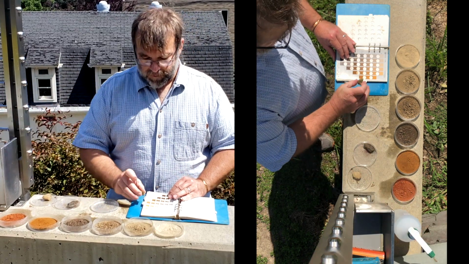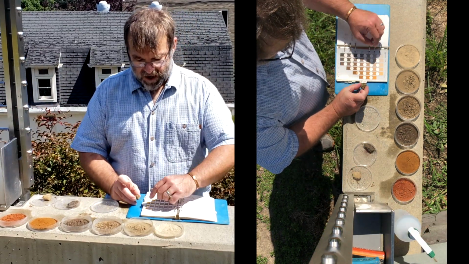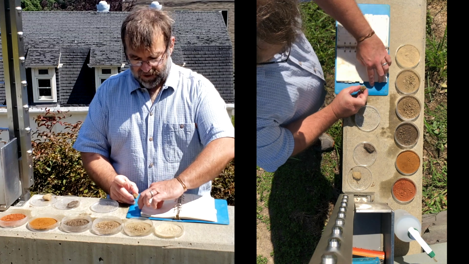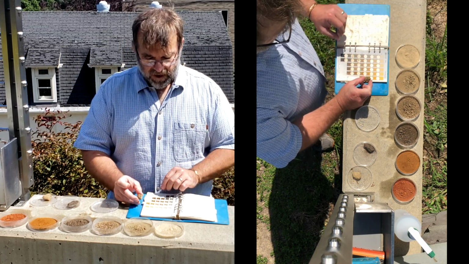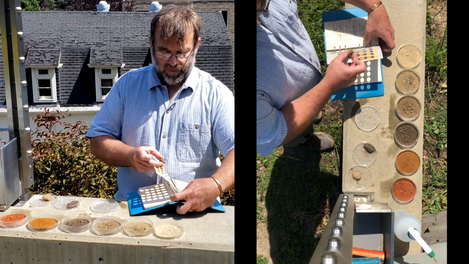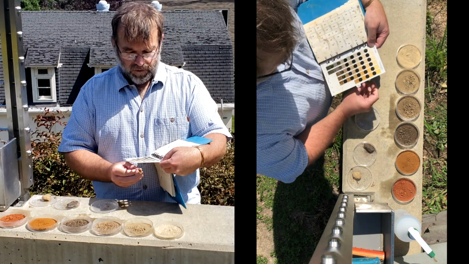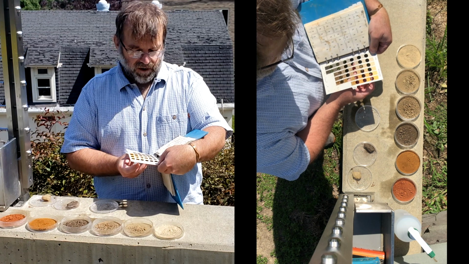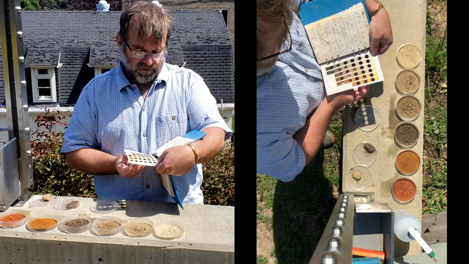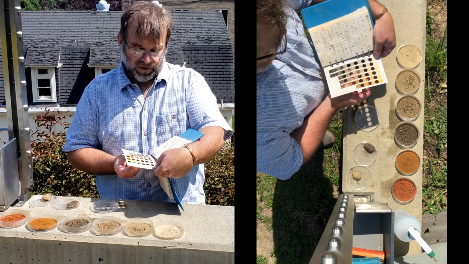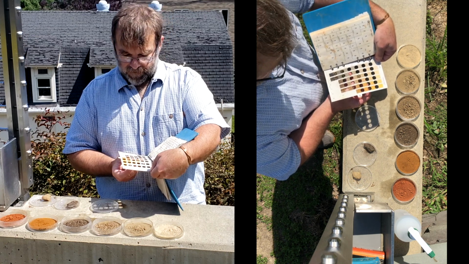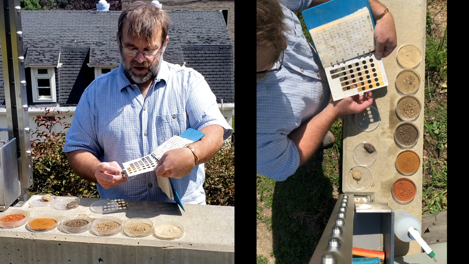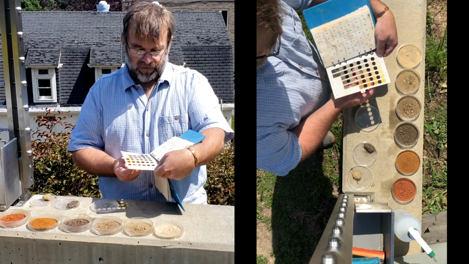Okay, hold up again. Maybe let's go a little bit more yellow and see. Maybe something on this page sort of in here. What you do then is hold up your book, put your moist spot right underneath it, and maybe right there. So if we wanted to standardize this color, I put it on the 10YR page right here, okay?